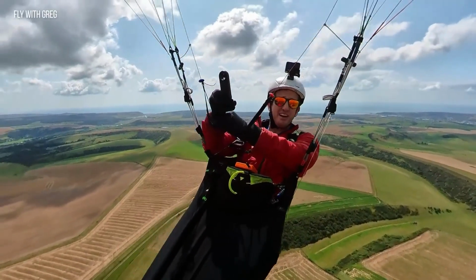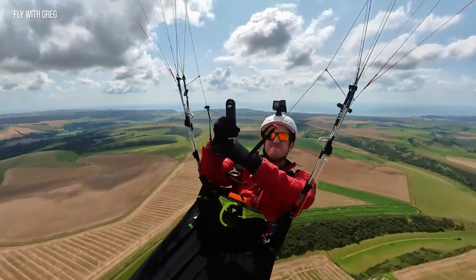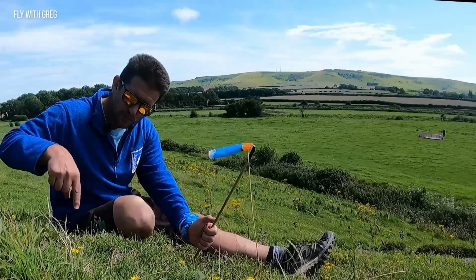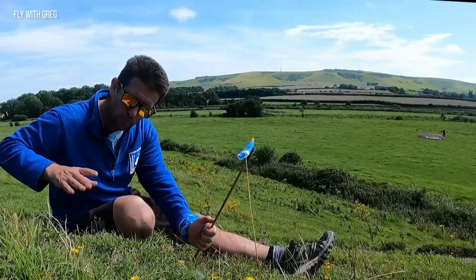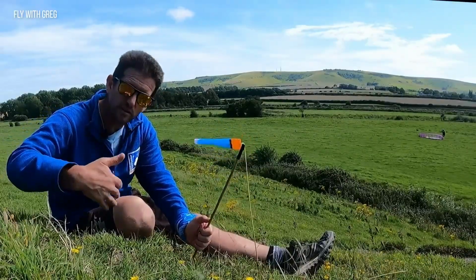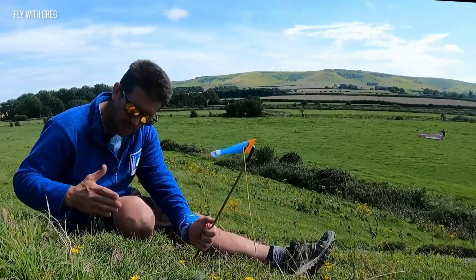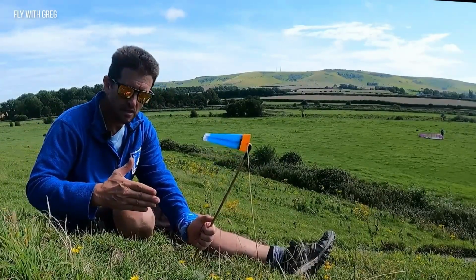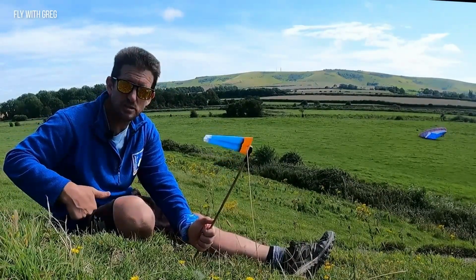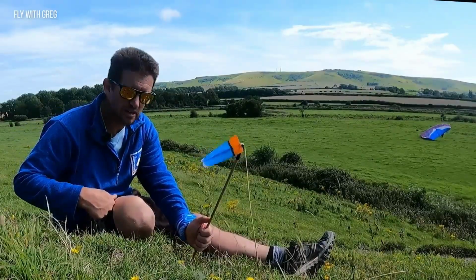How do you tell which way the wind's blowing? Can I feel it on my glider? No. If you turn a full circle, you can see when you are moving the slowest over the ground. When is your shadow moving the slowest? That's when you're pointing into wind. When your shadow is moving the fastest, you're going directly downwind.